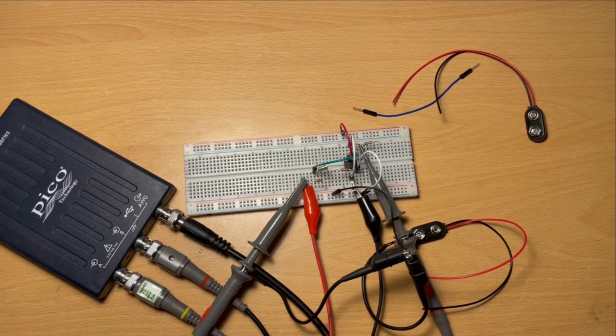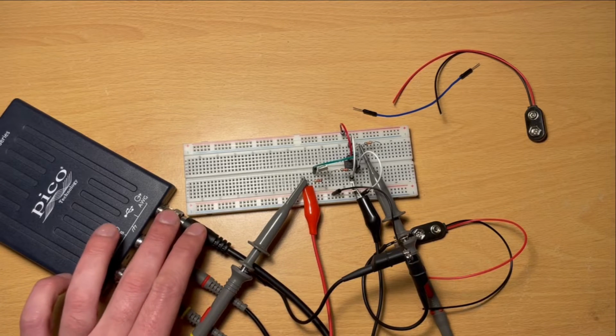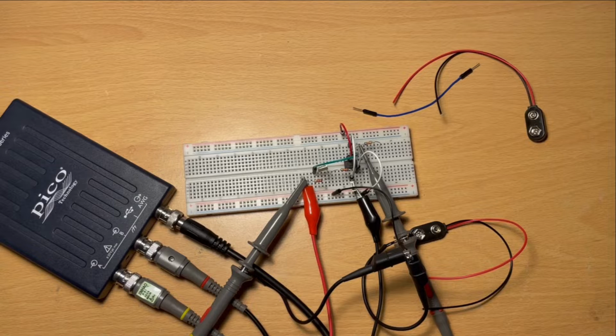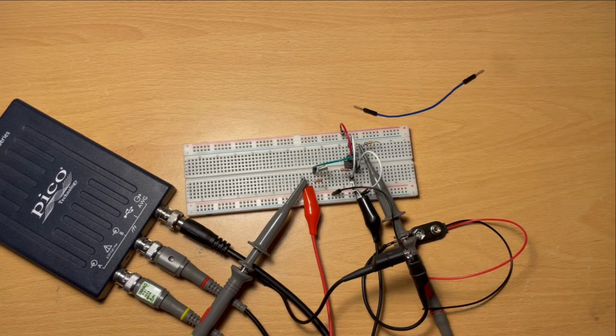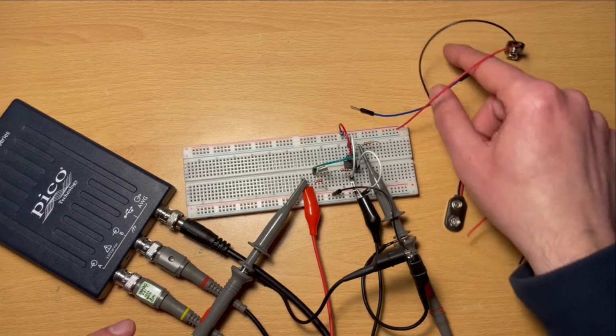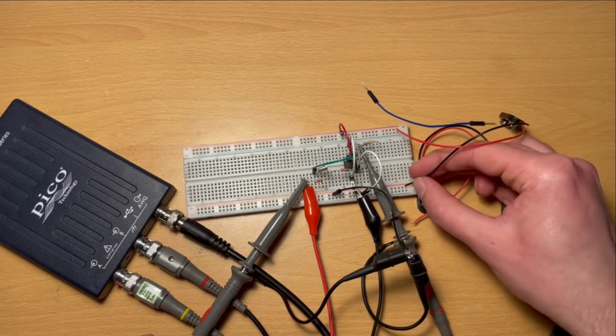What we're now going to do is use the software to apply some different signals from the signal generator and measure those inputs and outputs respectively. Before we do that though, I'll remember to attach our battery snaps back in place.